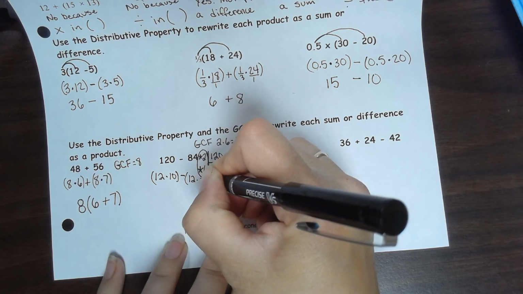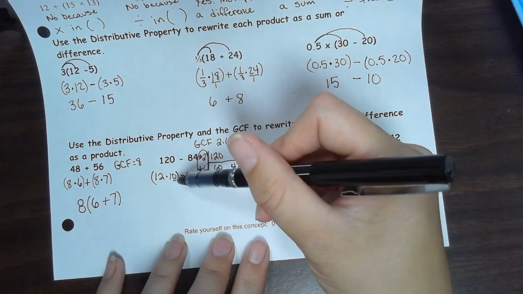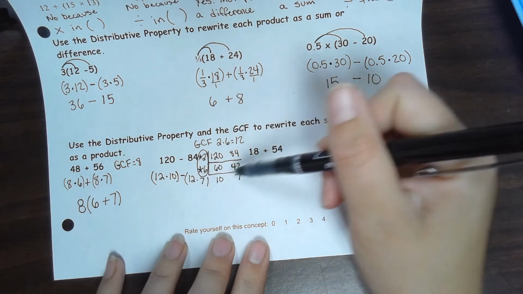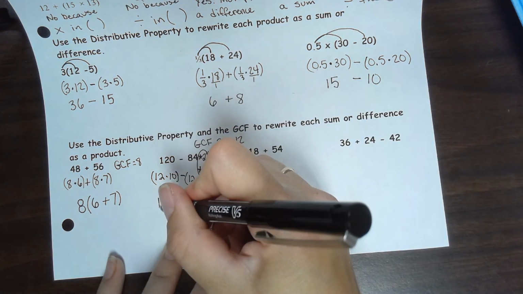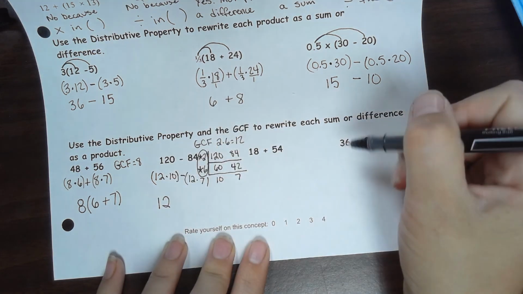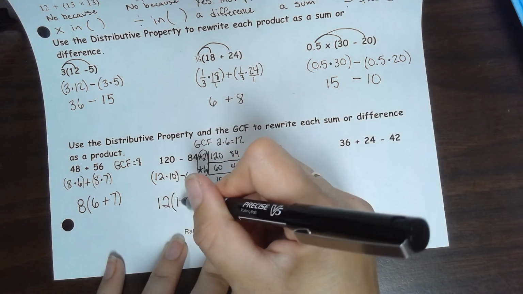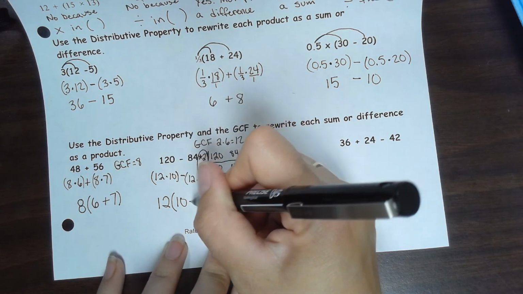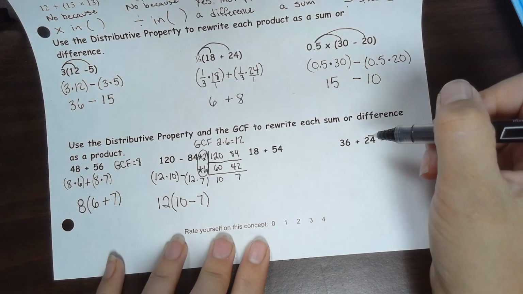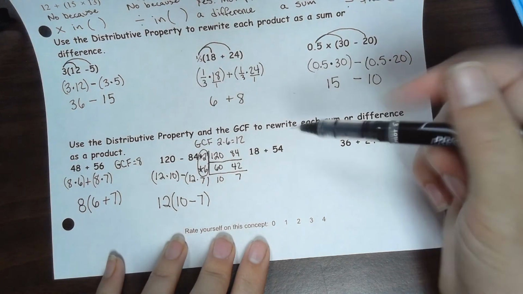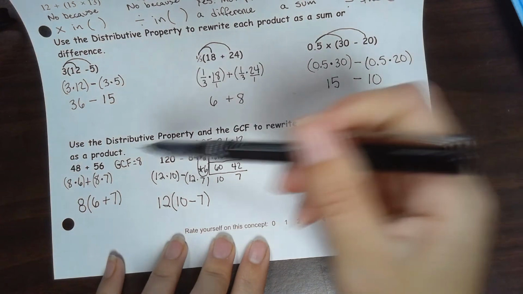So I can make 12 groups and there'd be 10 of these in each group. I can make 12 groups from 84 and there'd be 7 of these in each group. So I could make 12 groups, and in each group there would be 10 from this number minus 7 from that number. You just turned a difference into a product.